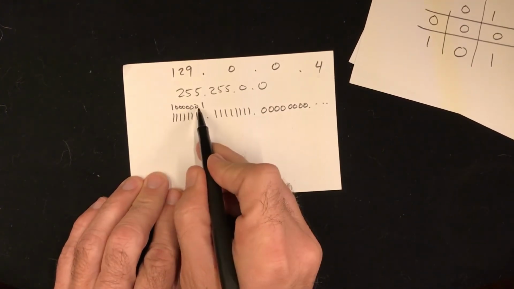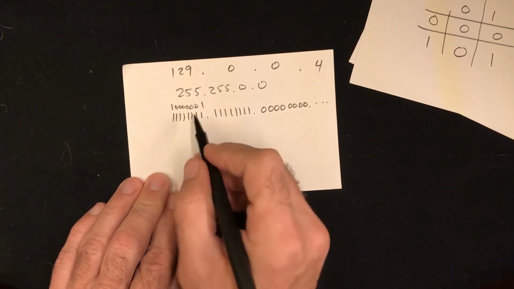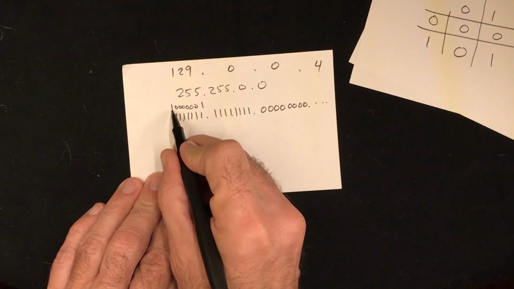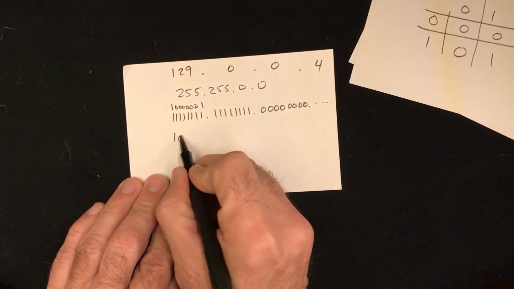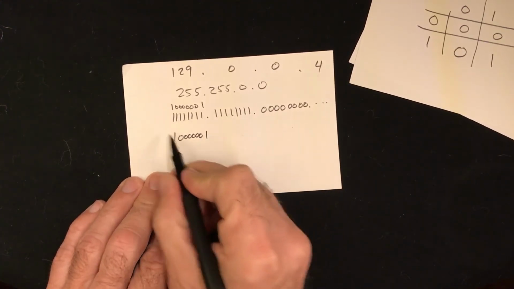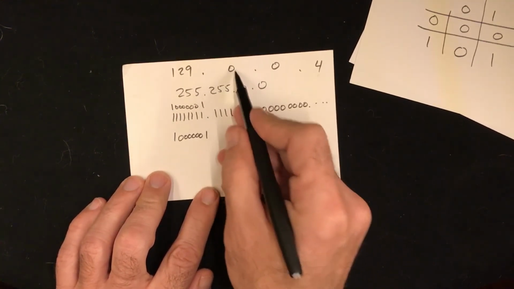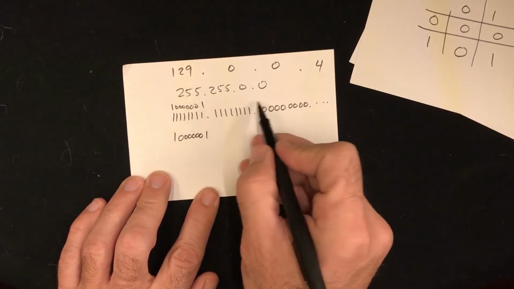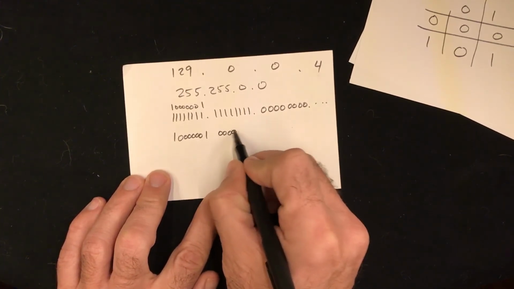Well, if that's 129 in binary and I AND it with all ones, or 255, I get my 129 back out, because 1 and 1 is 1, and these are all going to turn into zeros, and that'll be another 1. So I got my 129, it goes through just fine. Whatever this number was, I just wrote zeros. Since they're all zeros, they'll come out all zeros.